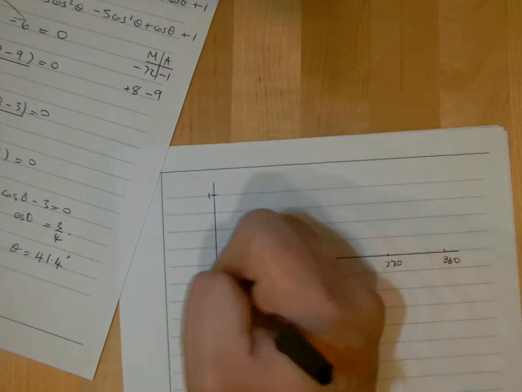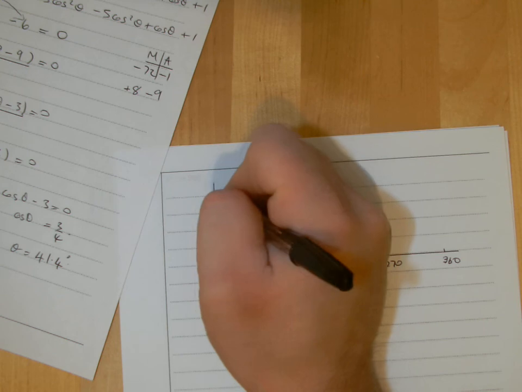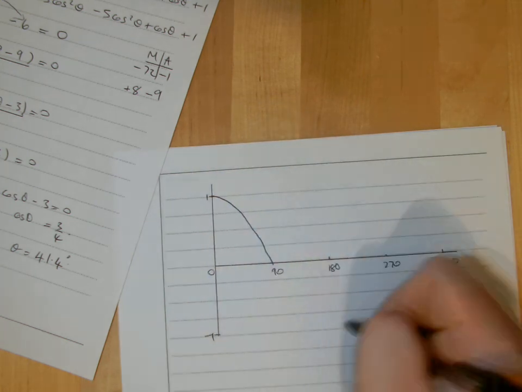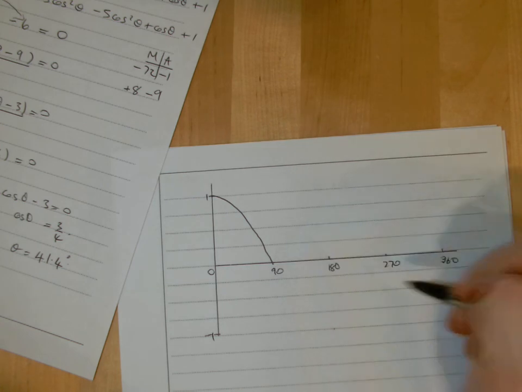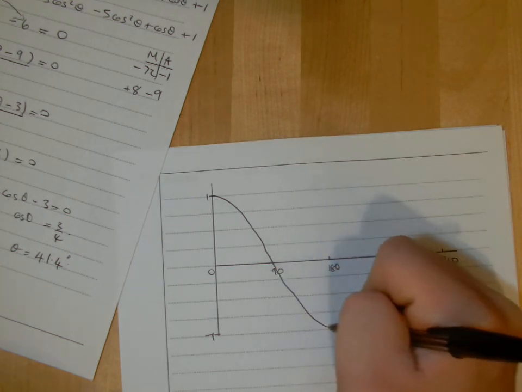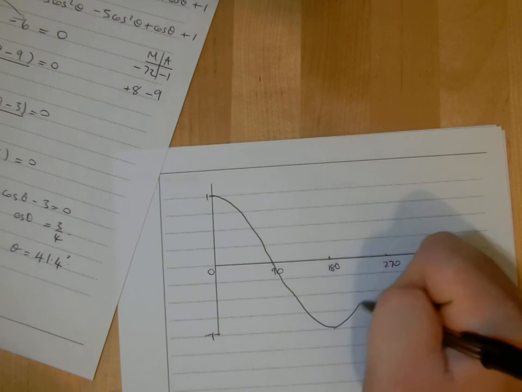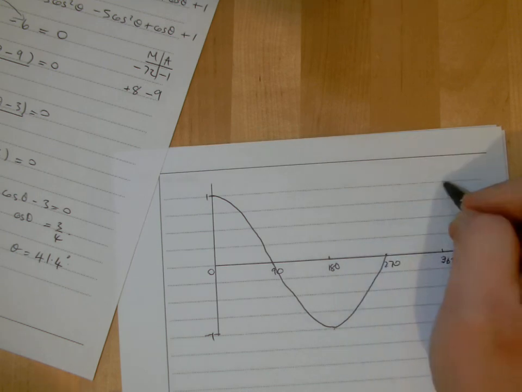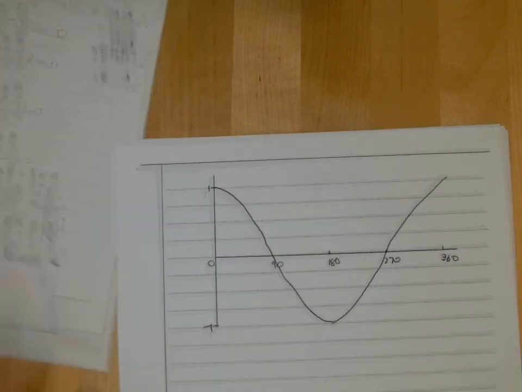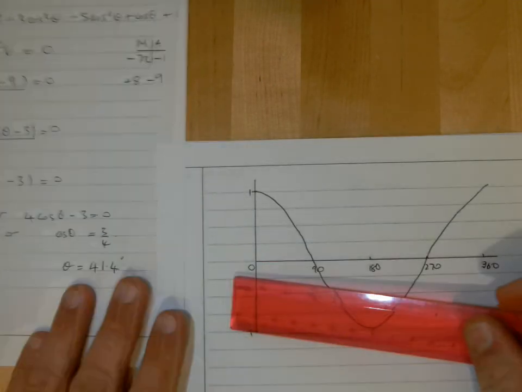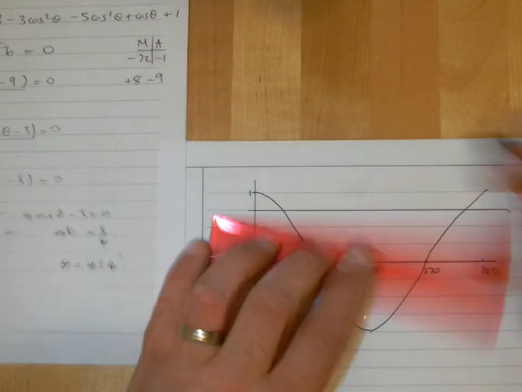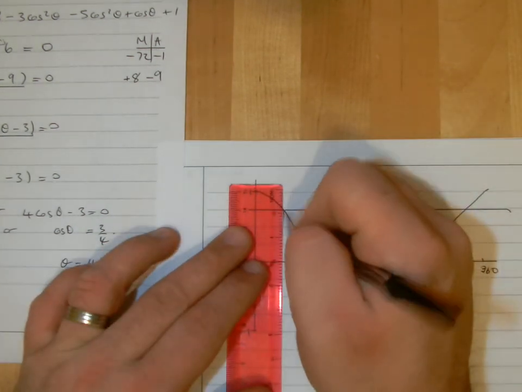So on the cos graph, cos 0 is 1, cos 90 is 0, cos 180 is minus 1, cos 270 is 0, and cos 360 is 1. Then all I've got to do to get the results is, well, 3/4 is roughly here, isn't it? So I've got my two results there.